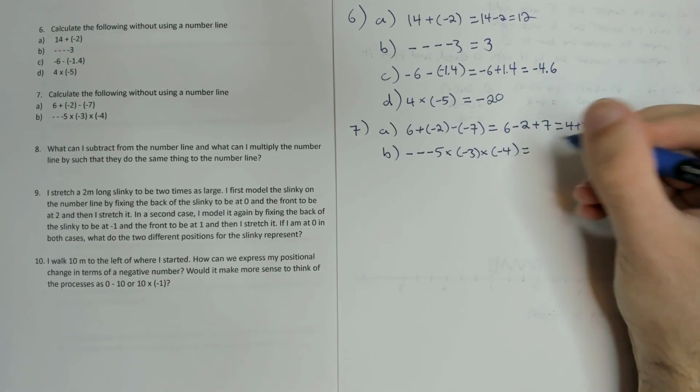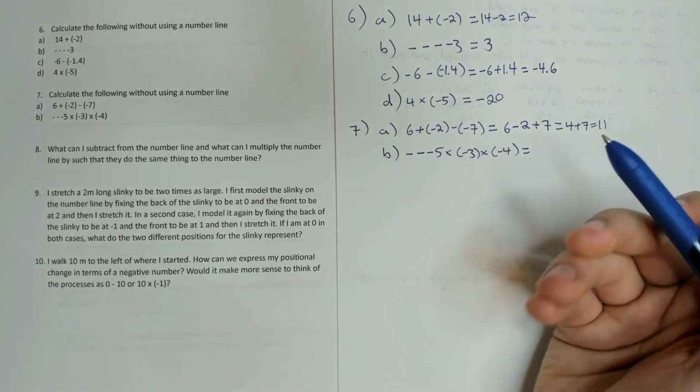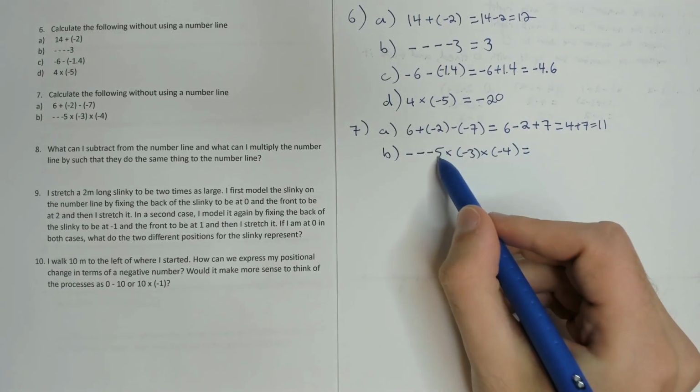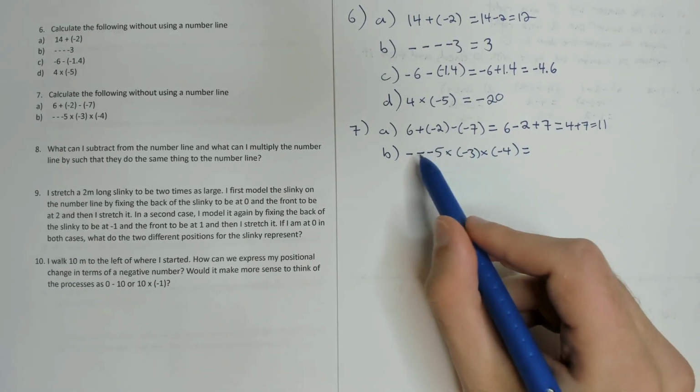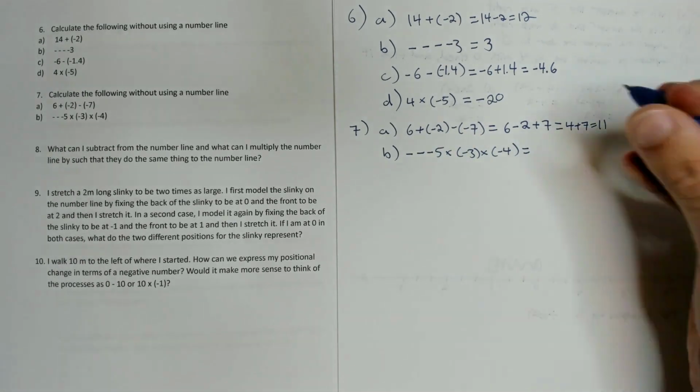All right, so to start off with, what's negative, negative, negative 5? Well, this is 3 negatives, or an odd number of negatives, which means we're going to be flipping 5 back and forth 3 times, which means we're going to end up on negative 5, right? An odd number of negatives gives us a negative number.